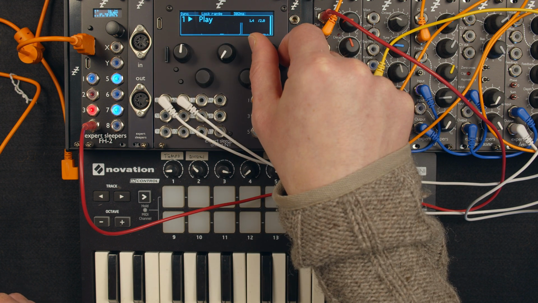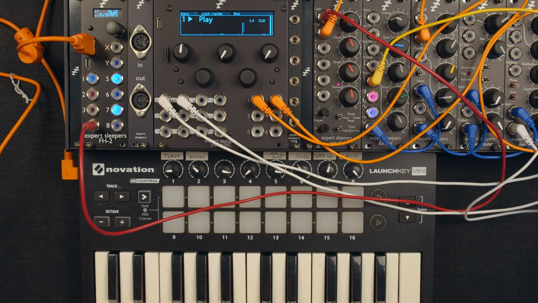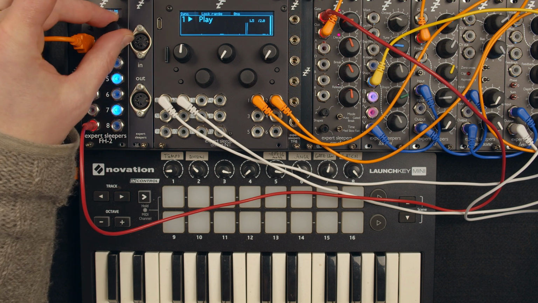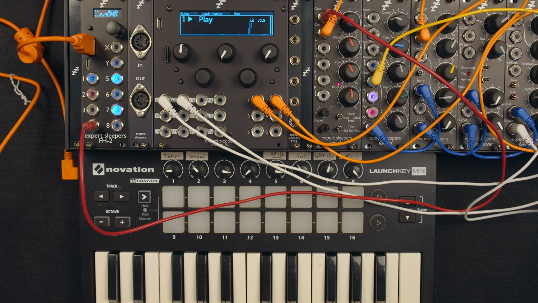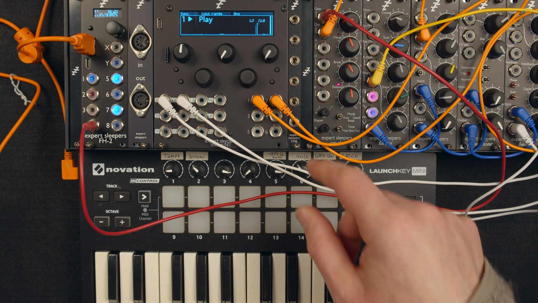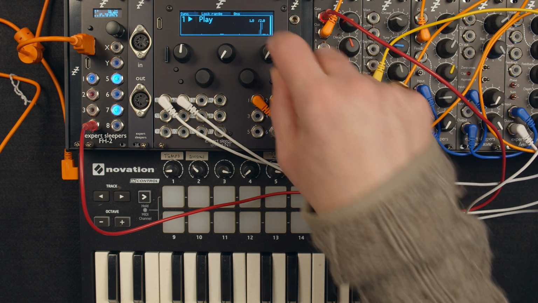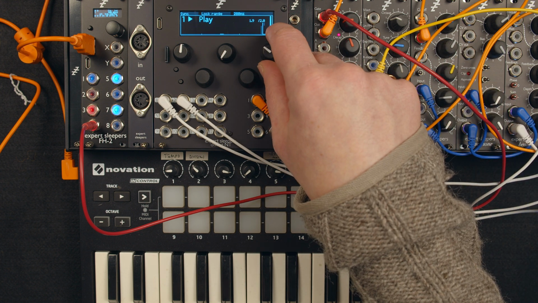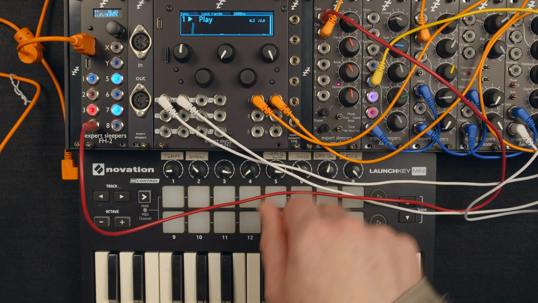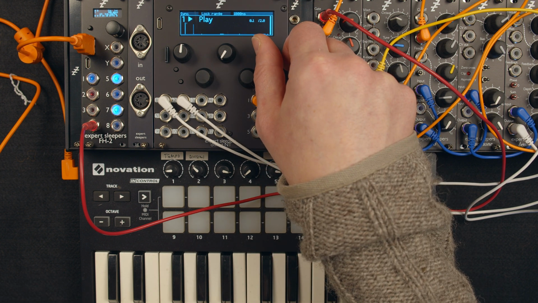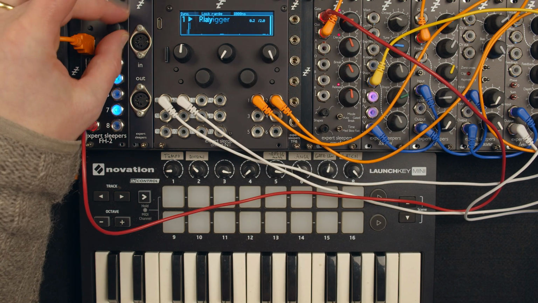But if I turn the lock range off and then change the tempo, it's gone completely out of time with the bass pulse that you hear. But I can lock it back in. I'll turn it all the way up. There we go.